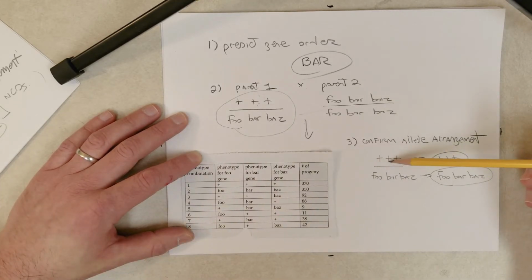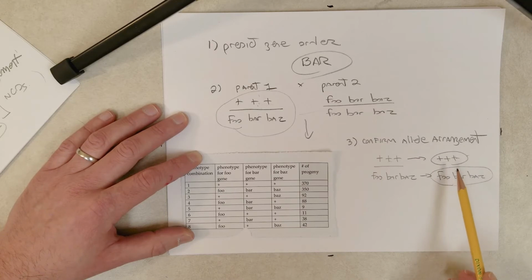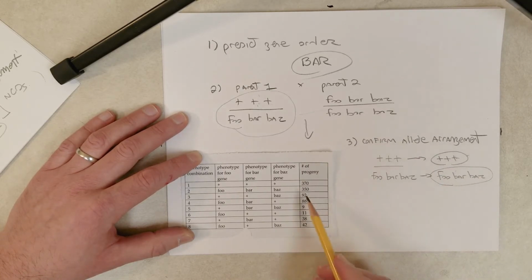So if this is really the allele arrangement, then progeny with these phenotypes, wild type for all three or mutant for all three, should be found in the highest numbers. And we see that is the case. So 370 are plus plus plus, and 350 are foo, bar, baz.